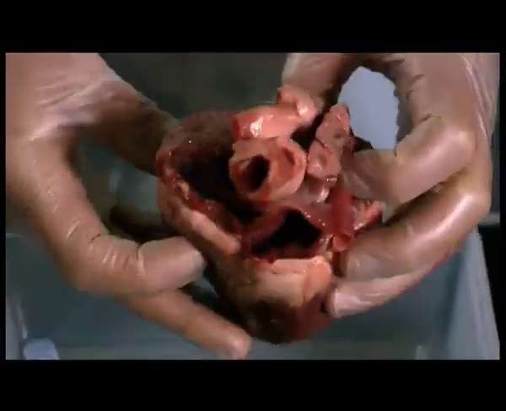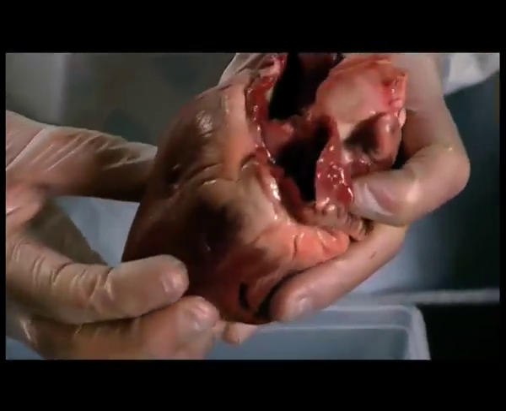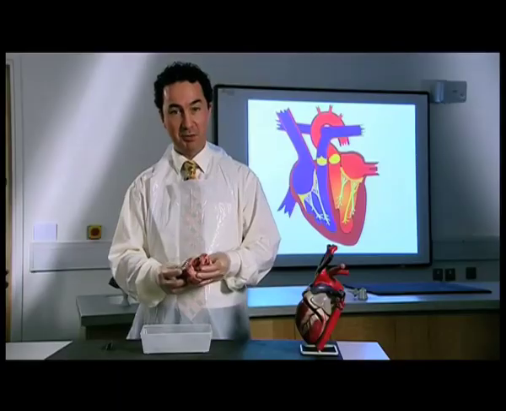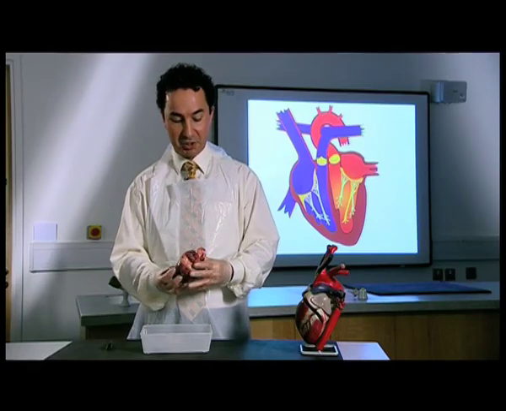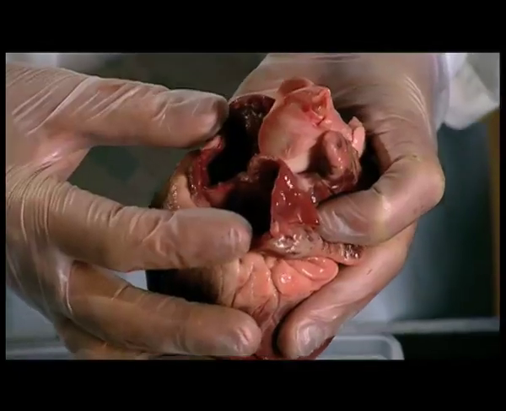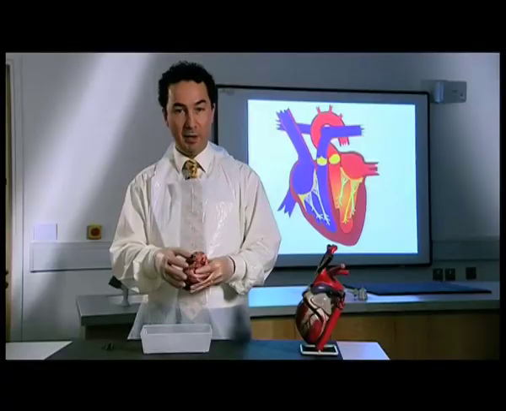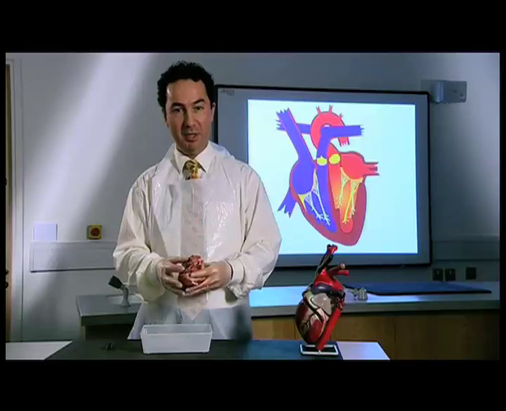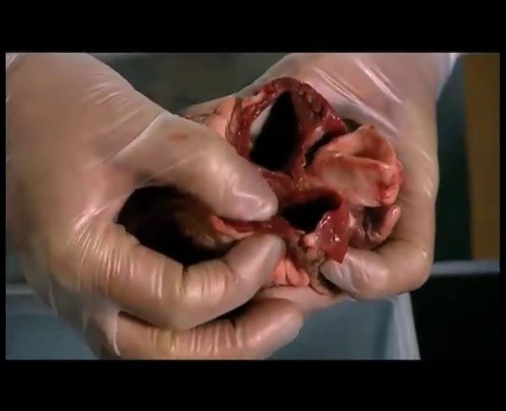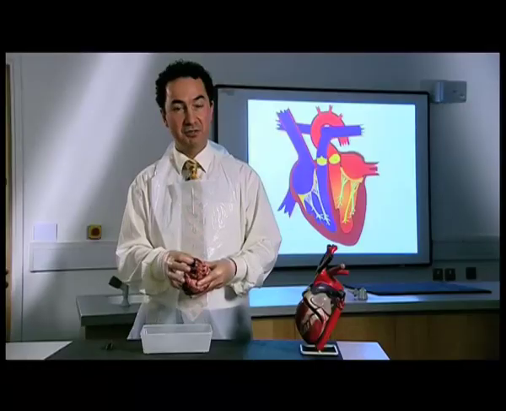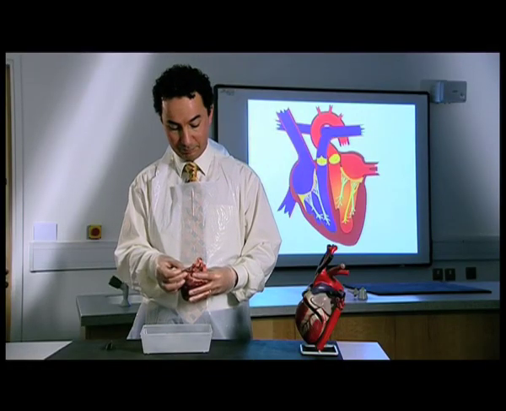The heart has 4 chambers, 2 lower chambers, the ventricles, which are responsible for pumping blood into the lungs and around the body, and 2 upper chambers, the 2 atria, which you can see here, where blood waits ready to go into the 2 ventricles. The 2 atria are relatively thin-walled structures. That's because they don't have to generate a great deal of pressure.